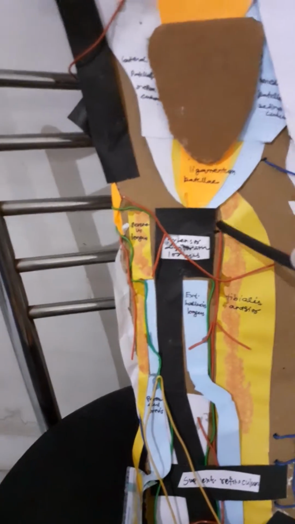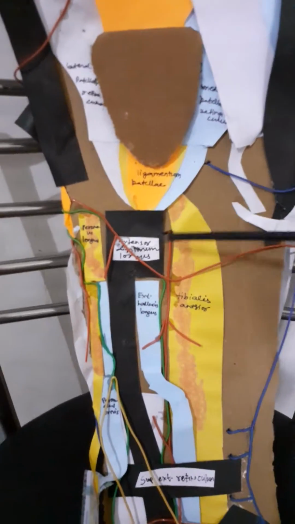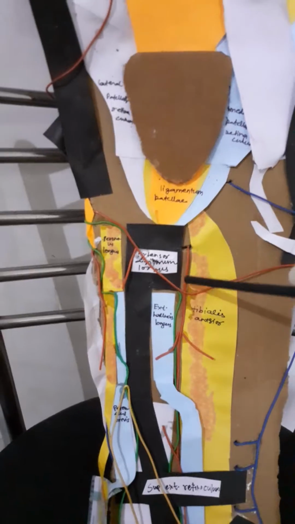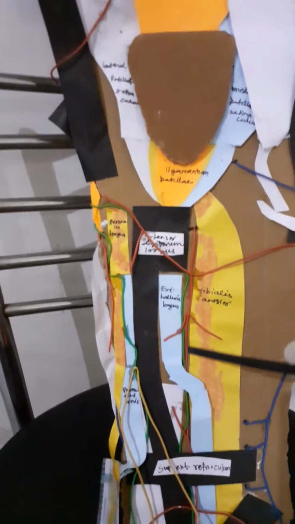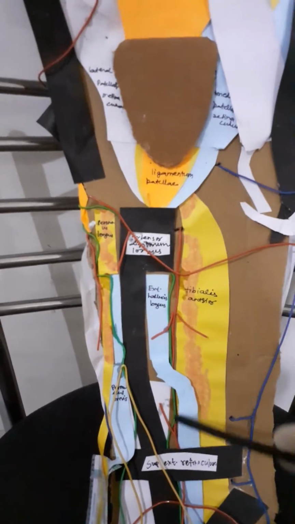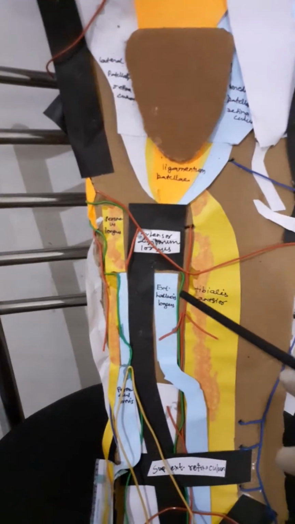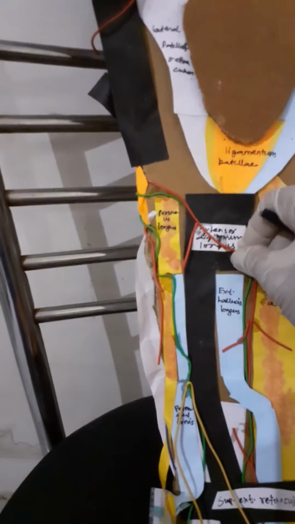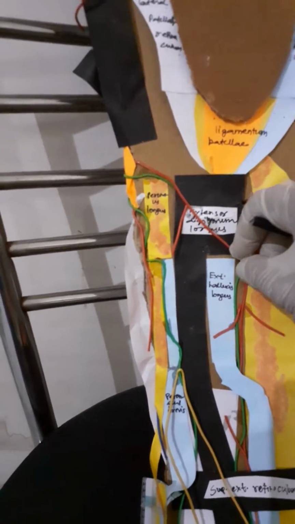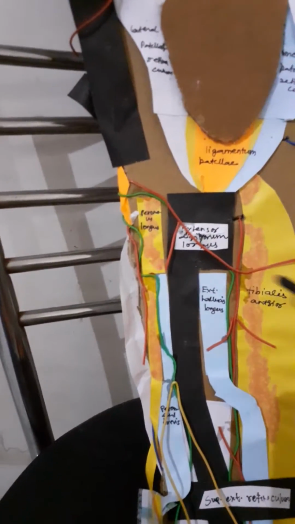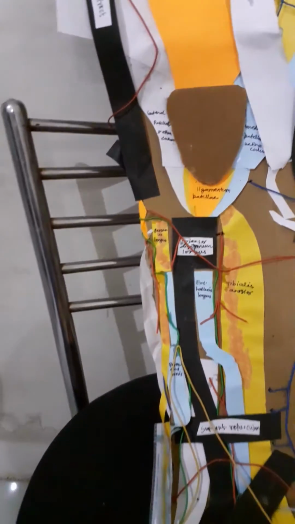Here is our anterior tibial artery. Through the upper portion of the interosseous membrane, it comes out anteriorly and runs over the interosseous membrane on the anterior aspect along with this deep peroneal nerve. This is our deep peroneal nerve.